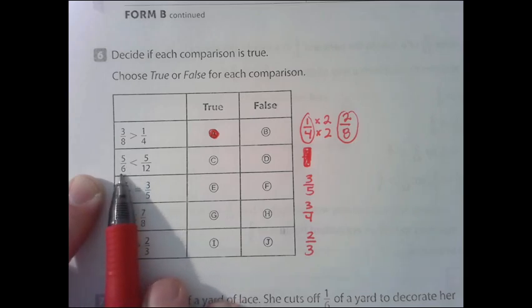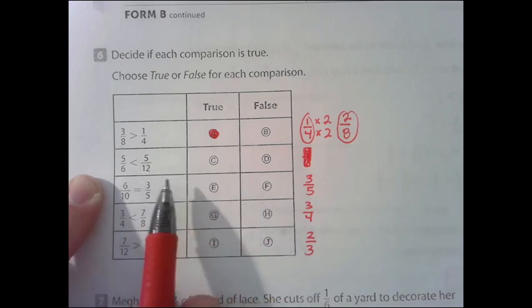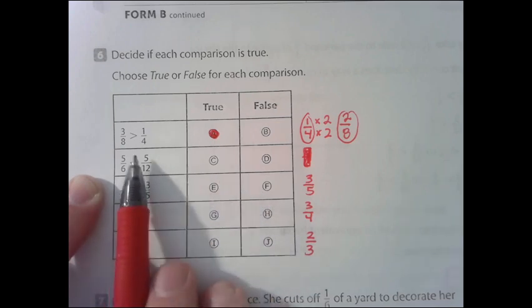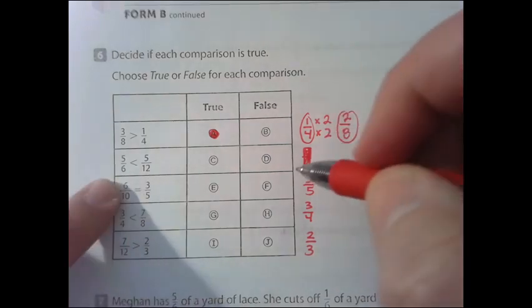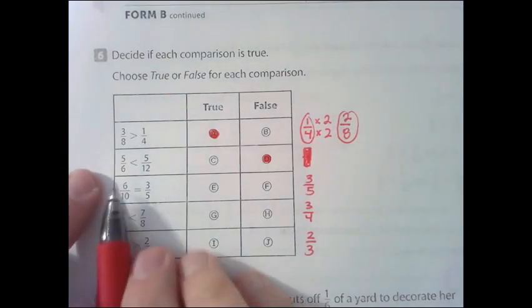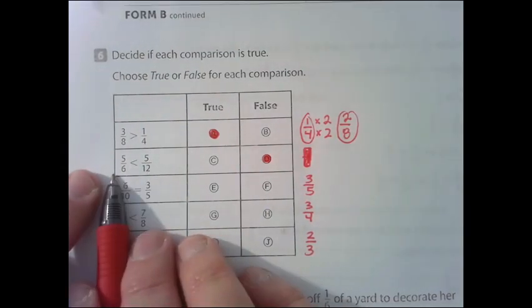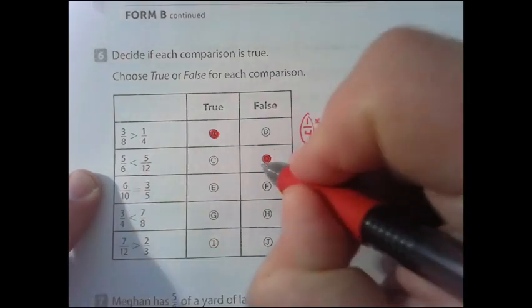It's 1/6 away from being a whole pizza, whereas this is a little less than half, because I know that 6/12 is half. So again, you could use benchmarks too. This one is close to a whole, and this one is close to a half. So this is false, because this one is closer to half and this one is closer to a whole.